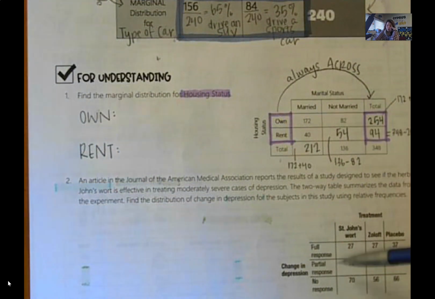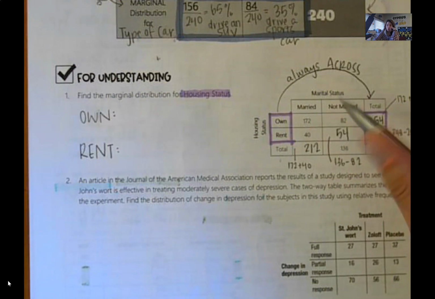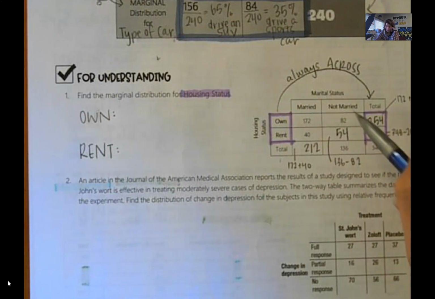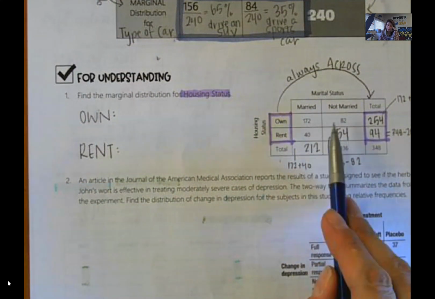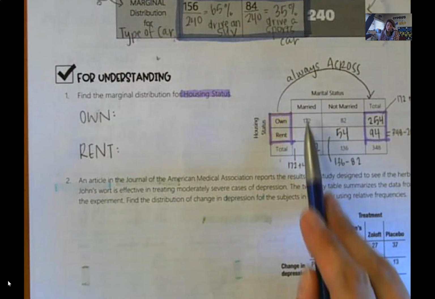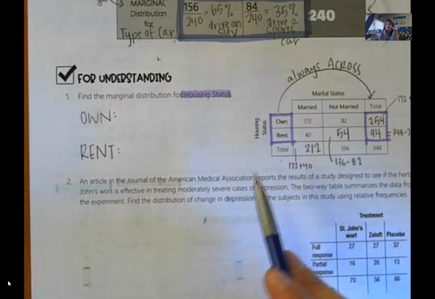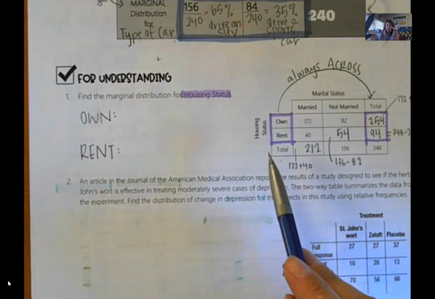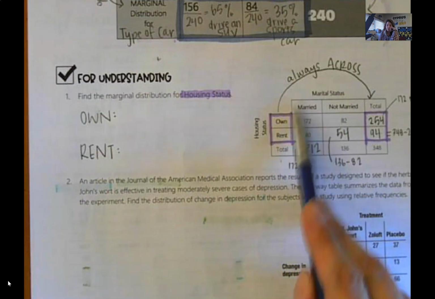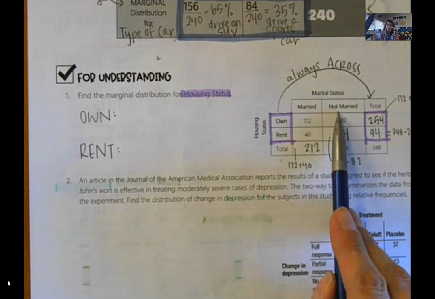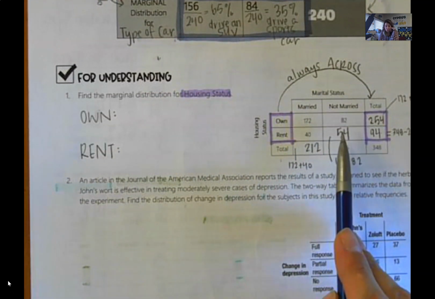So every table you get, you really should say, okay, well, what's the one categorical variable? What's the other one? Which one is explanatory? And what is the table telling me? So this table is breaking down of married people, how many own or rent, of not married people, how many own or rent, and we're probably looking at whether or not married people are more likely to own and not married people are more likely to rent.